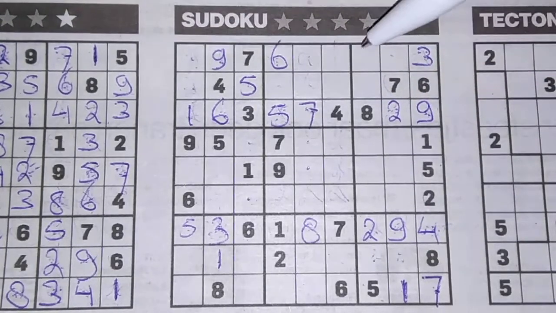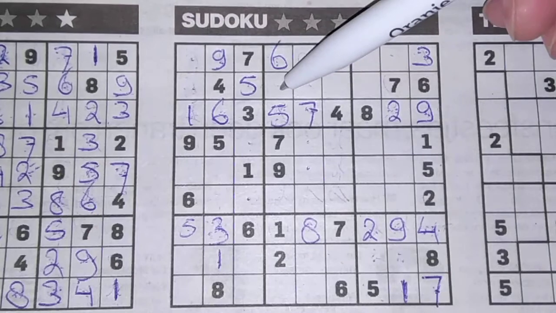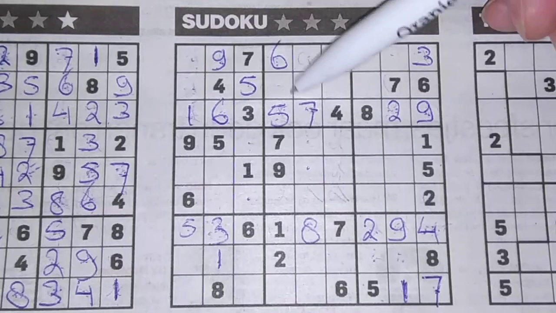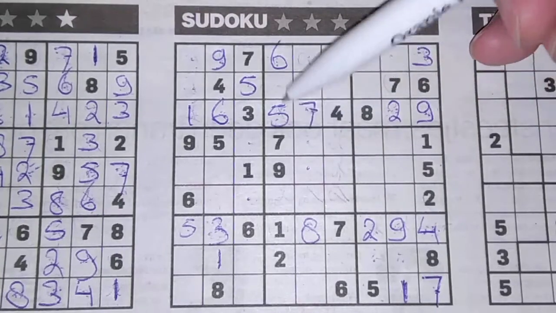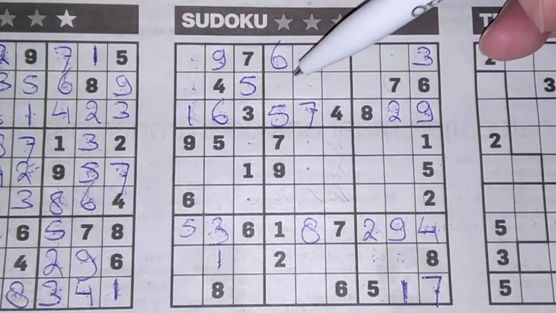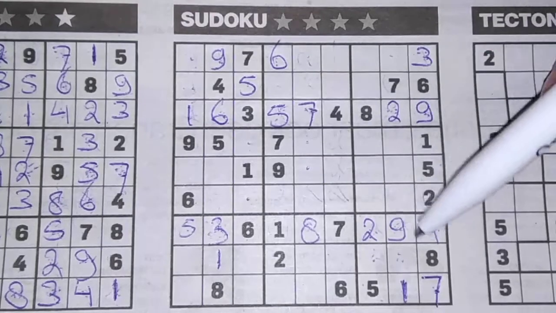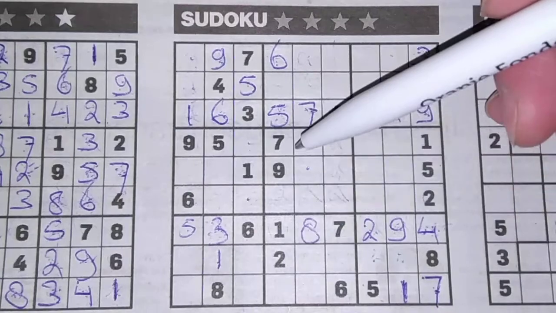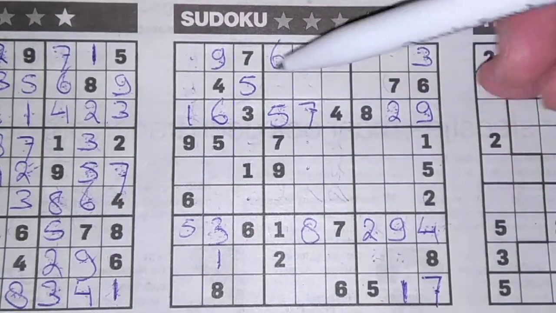2, 8, 3, I need an 8. 3, 8 and 4, 3, 4, 3, 8, no.